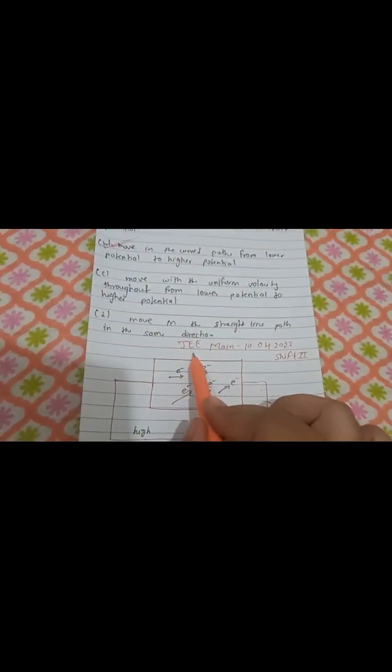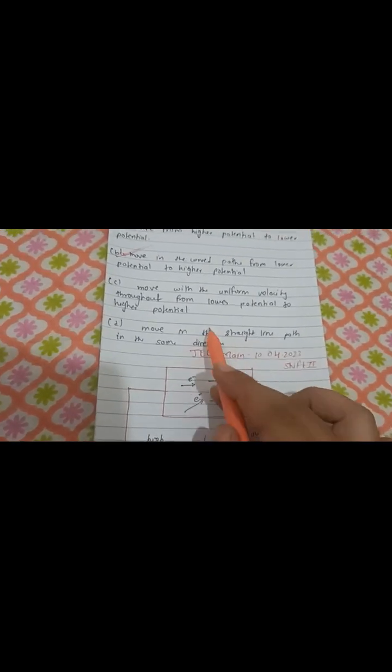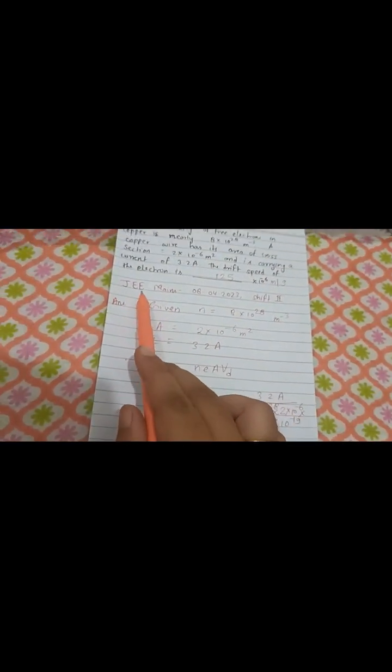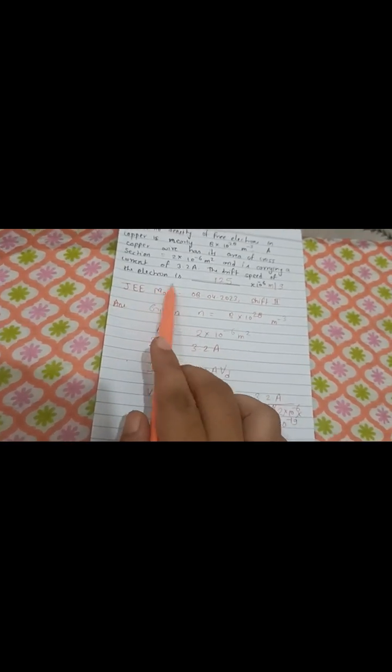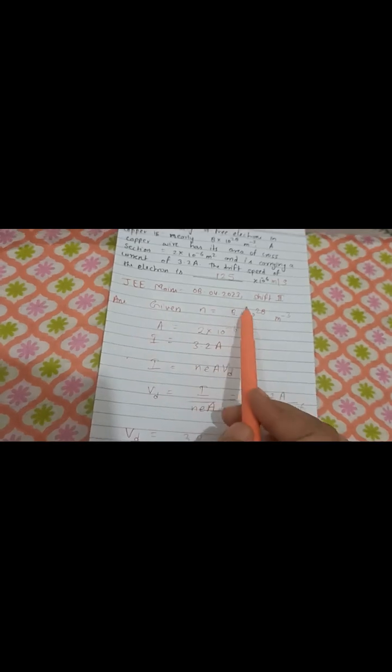Here I have mentioned in which year this question was asked. In the previous example, this is also mentioned: this question came in JEE Mains, in the second shift, in 2023.